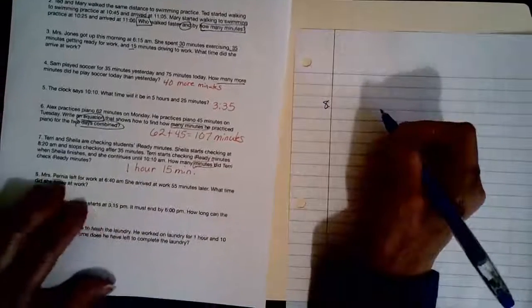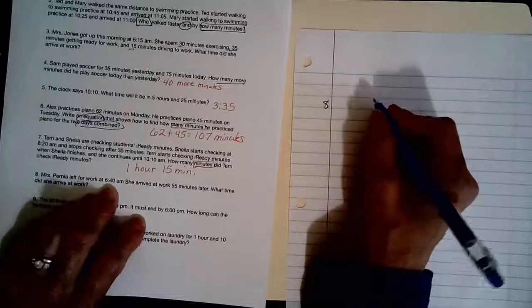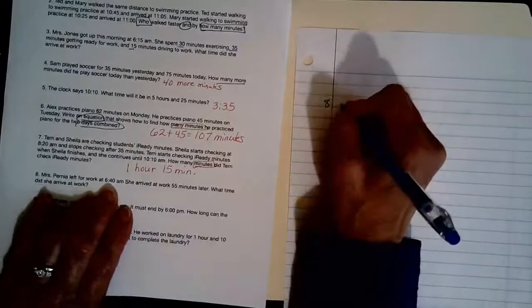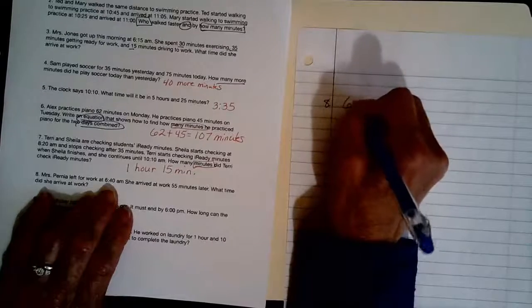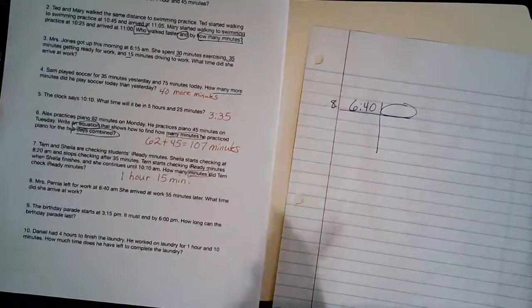Number 8 says, Mrs. Cornea left for work at 6:40 a.m. She arrived at 55 minutes later. What time did she arrive at work? So she left at 6:40 a.m. I do not know what time she arrived. That's what I'm solving for.